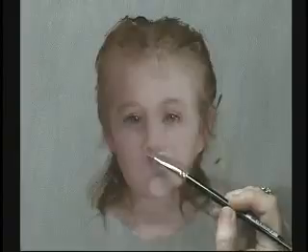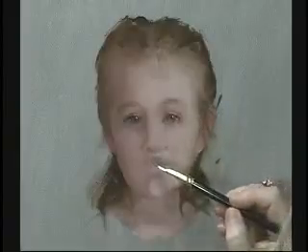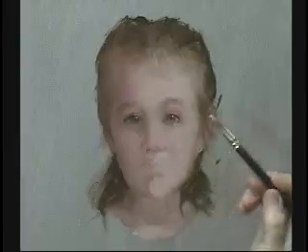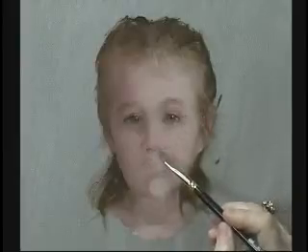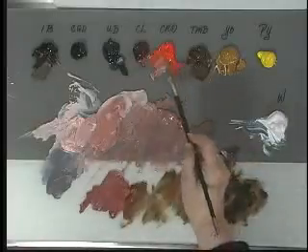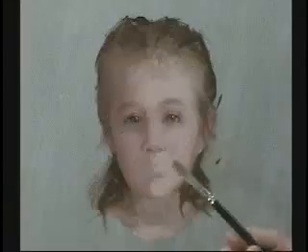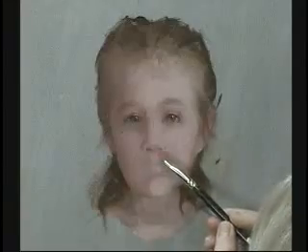Now when I paint the nostril opening, it seems to fit and it doesn't look like a pig nose. The nostril on the shadow side is generally painted darker than the nostril opening on the lighted side, and the nostril opening on the lighted side is redder for the same reason that the ears are red.